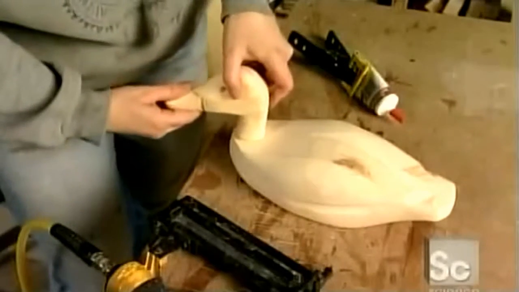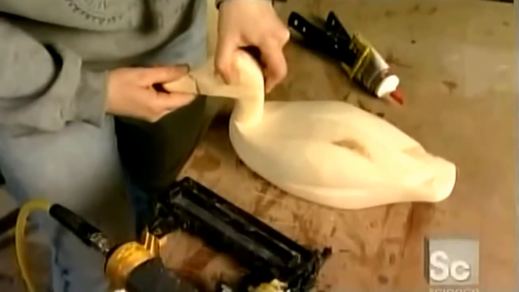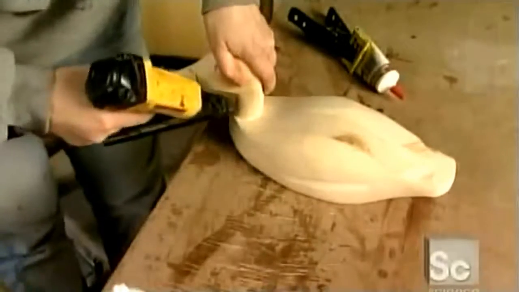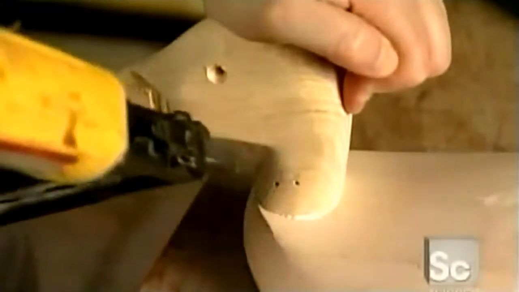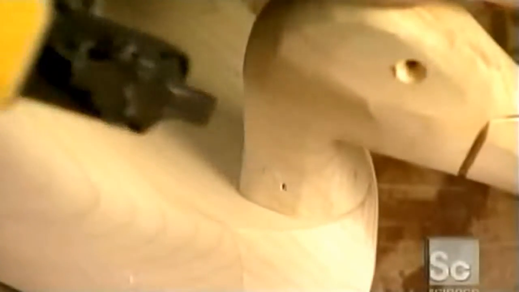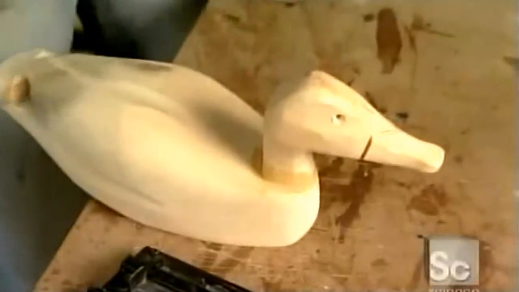Here he puts glue on the neck to attach it to the rest of the body. Using a nail gun, he reinforces the area with 2 nails on each side. To hide the nails and smooth out the neck, the craftsman uses wood putty. Once it dries, he'll sand it smooth.